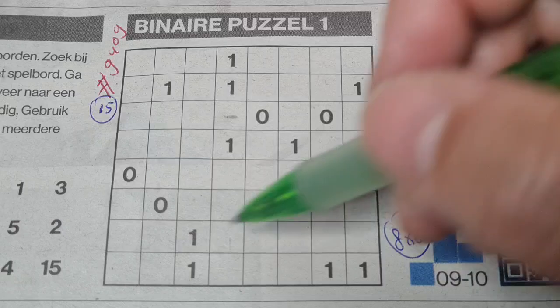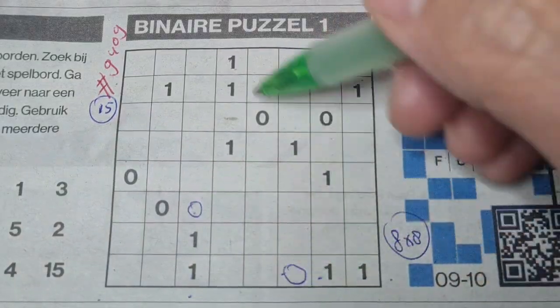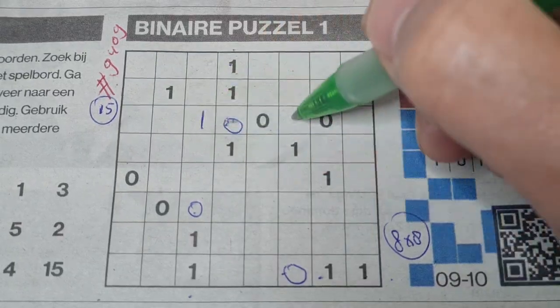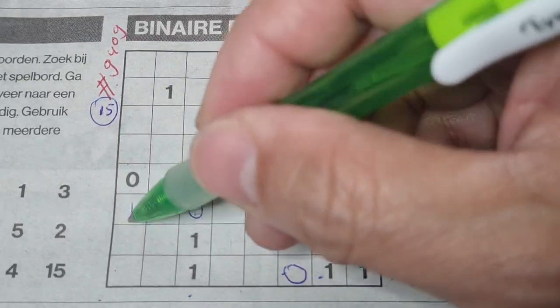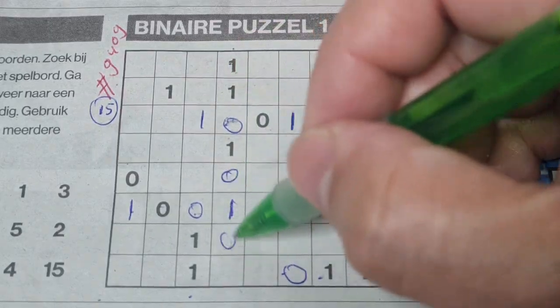Let me start with the double ones, so zero, double ones, zero, double ones, zero, double zeros, here one, there one. Double zeros, here one, there one. 4 ones we have here, so the rest are zeros.